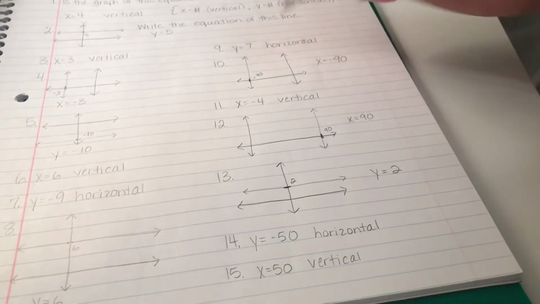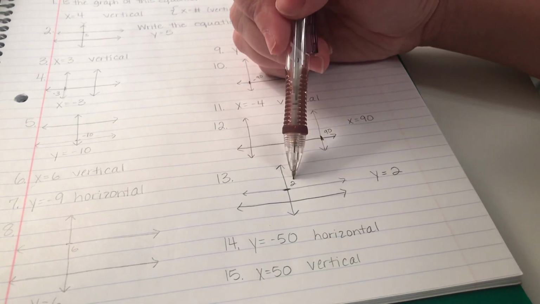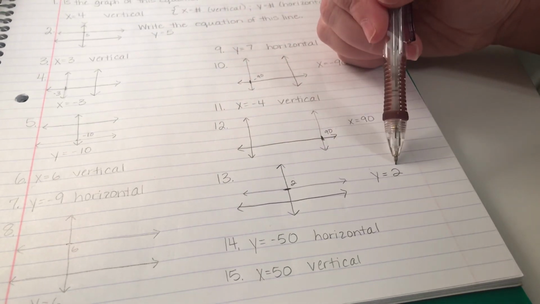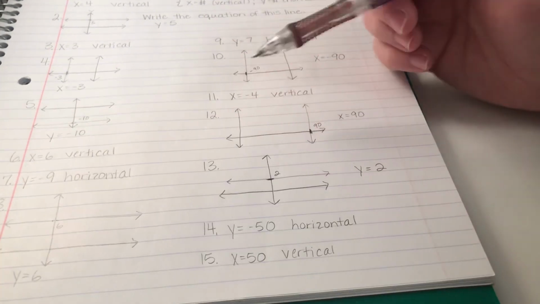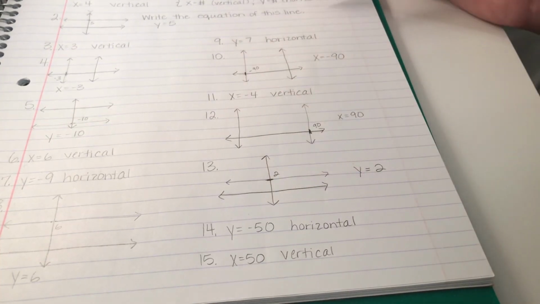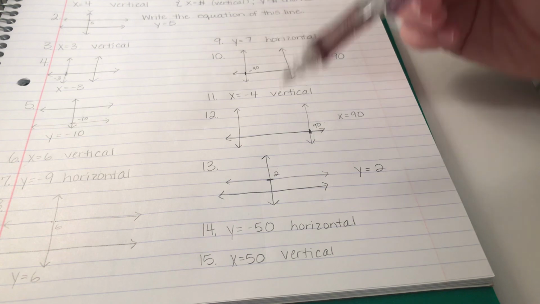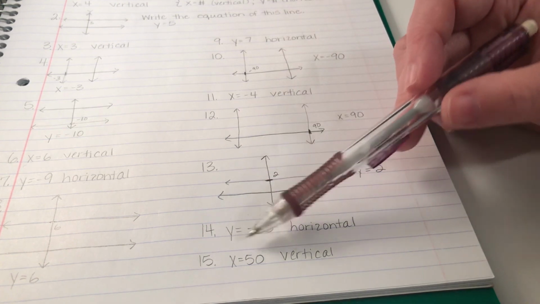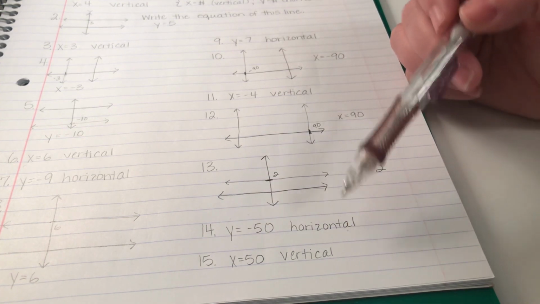Number 13, we have a horizontal line at 2, so y equals 2. Number 14, y equals -50 would be a horizontal line, and x equals 50 would be a vertical line. And that's it.